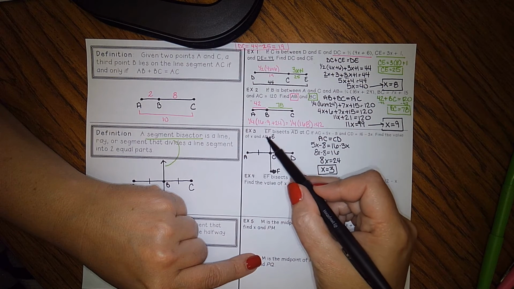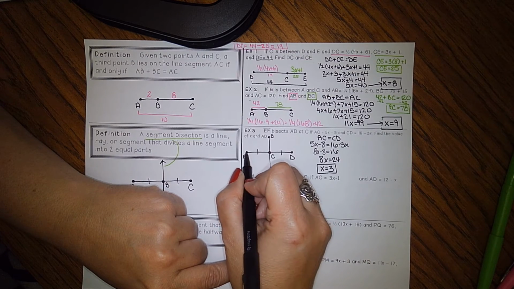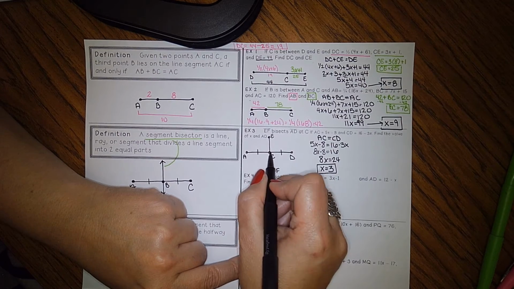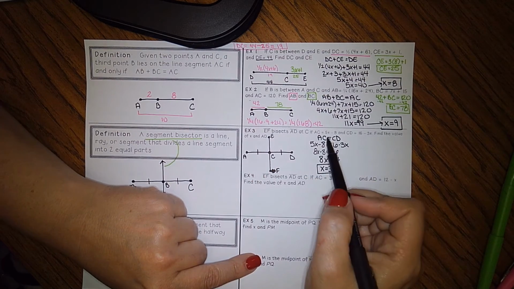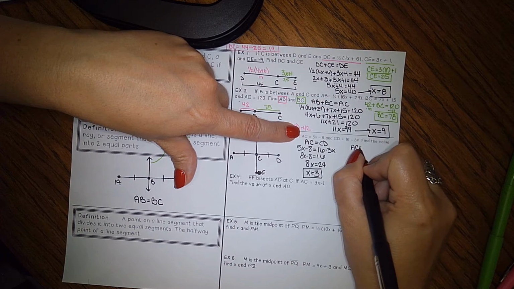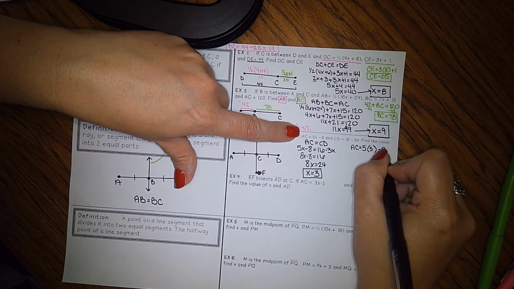Now I've just got to find out how long AD is. In order to find out how long it is from A to D, I need to find out how long it is from A to C, or from C to D. Let's go with AC. AC equals 5 times x, which is 3, minus 8.